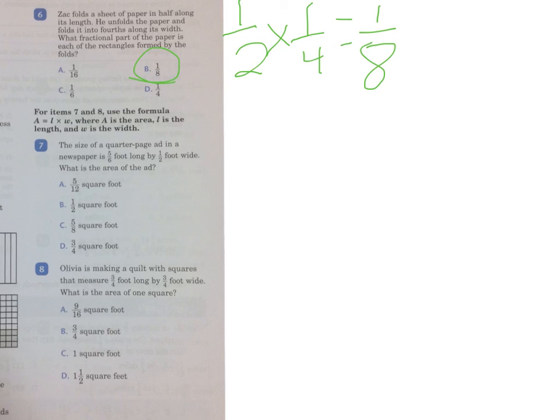Number 7, it says, for items 7 and 8, use the formula A equals L times W, where A is the area, L is the length, and W is the width. So number 7 says, the size of a quarter page ad in a newspaper is 5/6 foot long by 1/2 foot wide. What is the area of the ad?